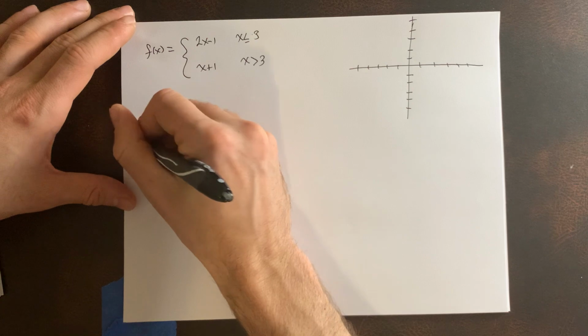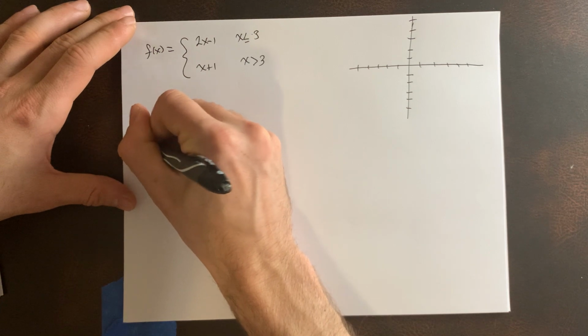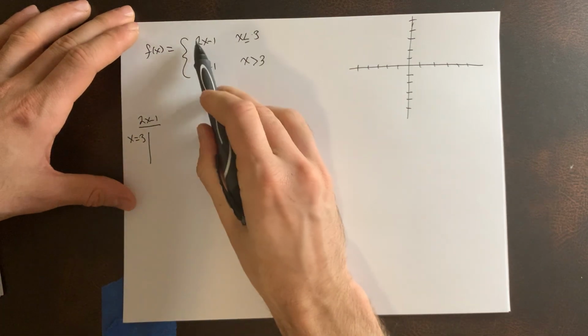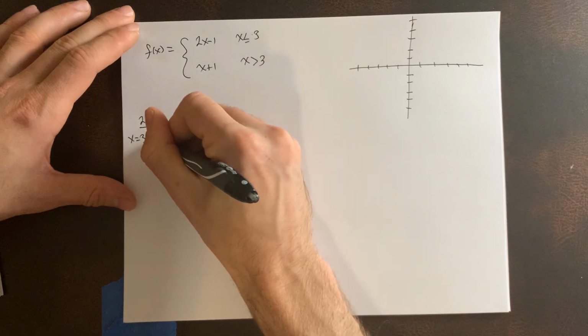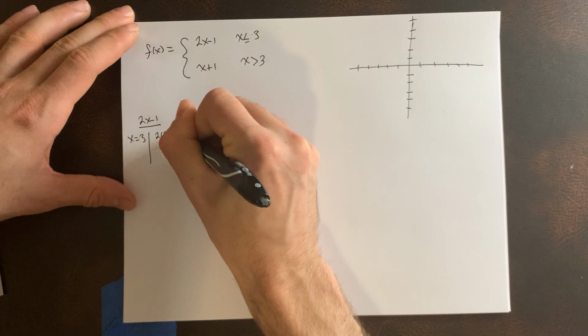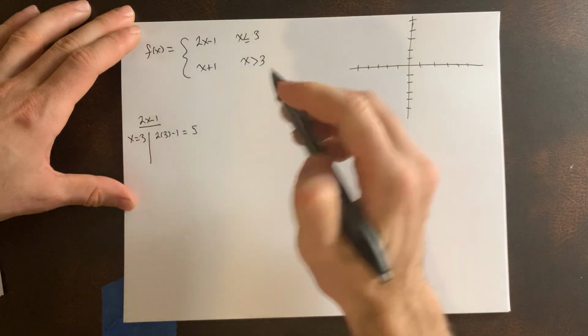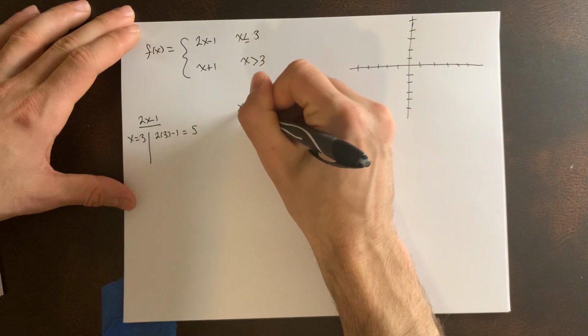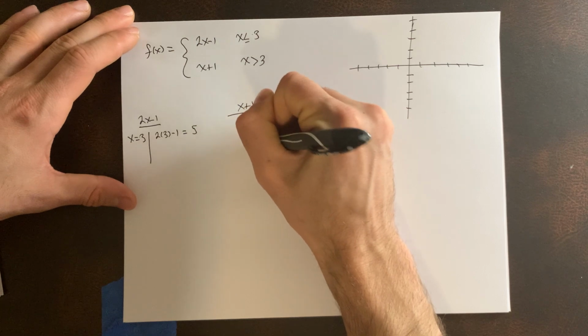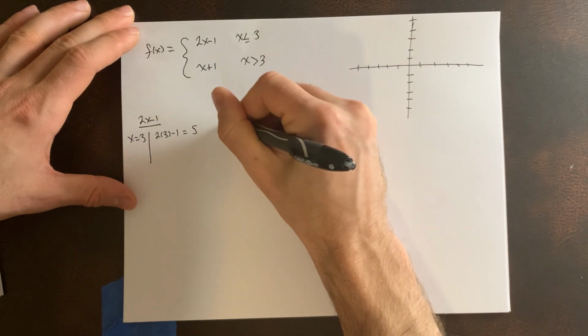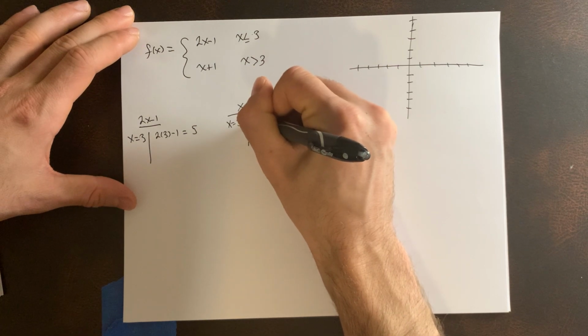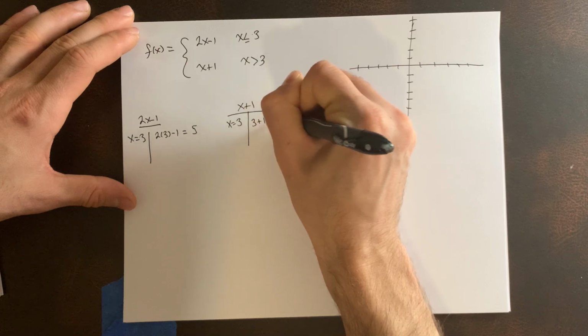When we plug in x equals 3, we're going to get 2 times 3 minus 1, which equals 5. Okay, so that's good. Now let's do the same thing to this next one, the x plus 1. So if we plug 3 into this one, we get 3 plus 1, which equals 4.